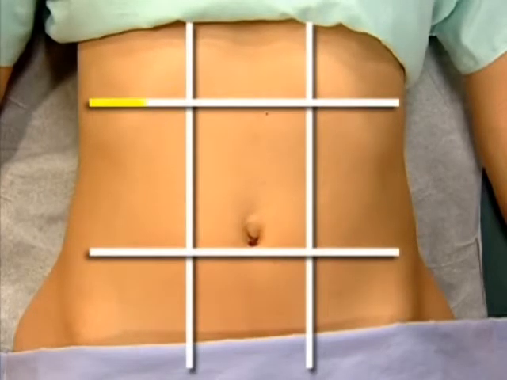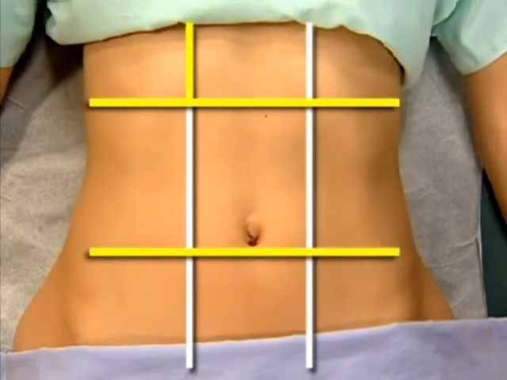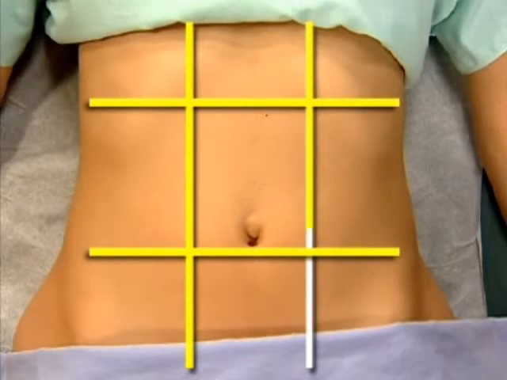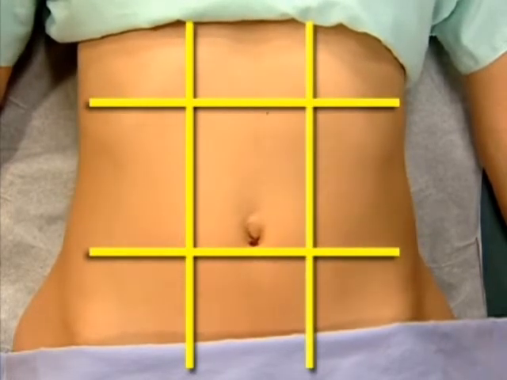Here, 2 horizontal lines cross the lowest edge of the costal margin and the edge of the iliac crest, and 2 vertical lines run from the midclavicular line to the middle of the Poupart ligament on each side. Be sure to use one mapping method consistently.